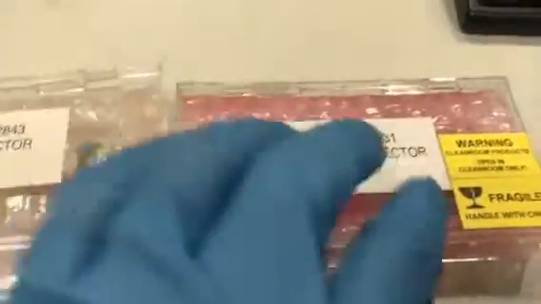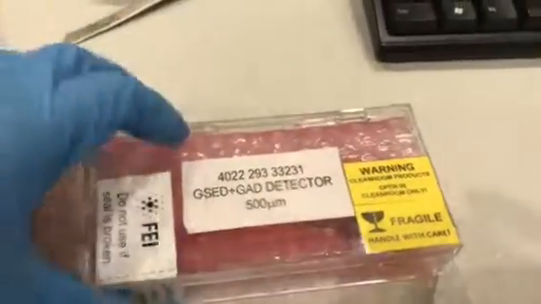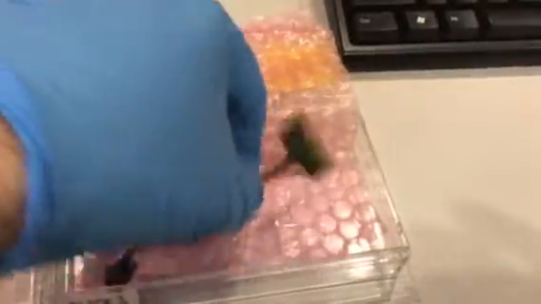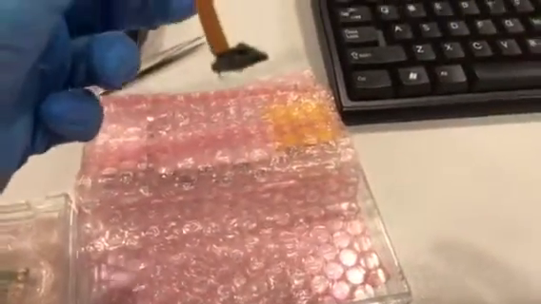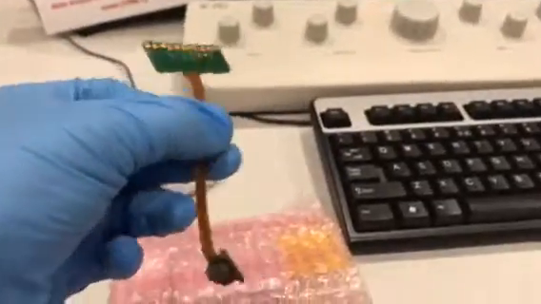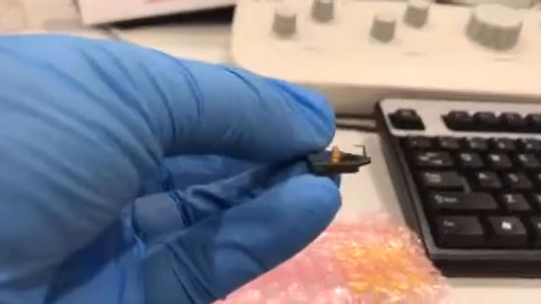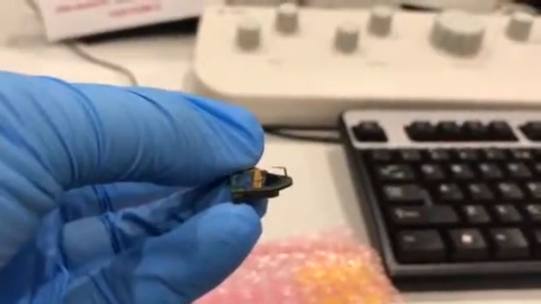So we have the GSCD with the GAT detector. This one needs to be plugged inside the detector slot. As you can see here on the back, there is a tiny cone, and then there's a little guy to the right.